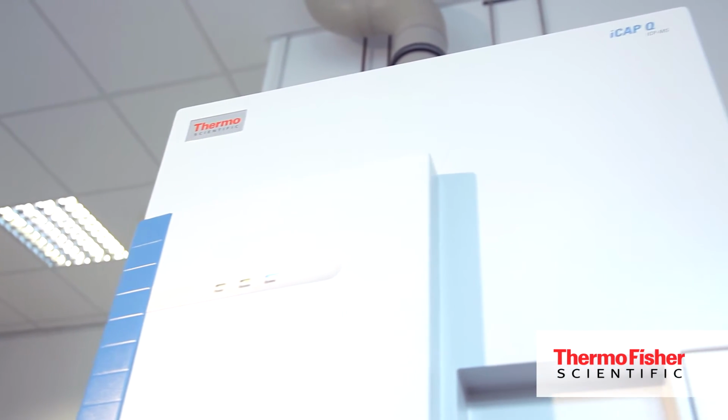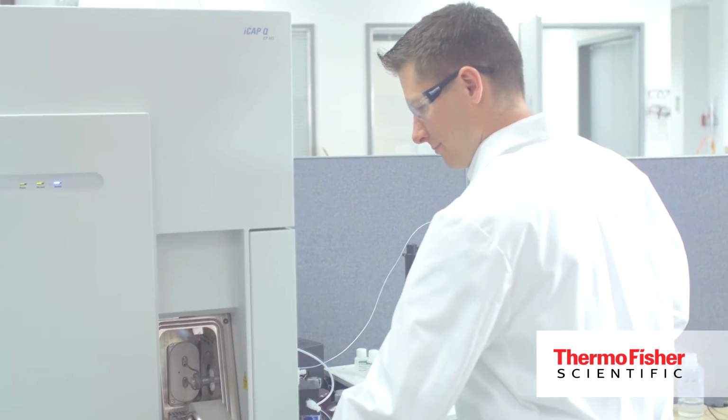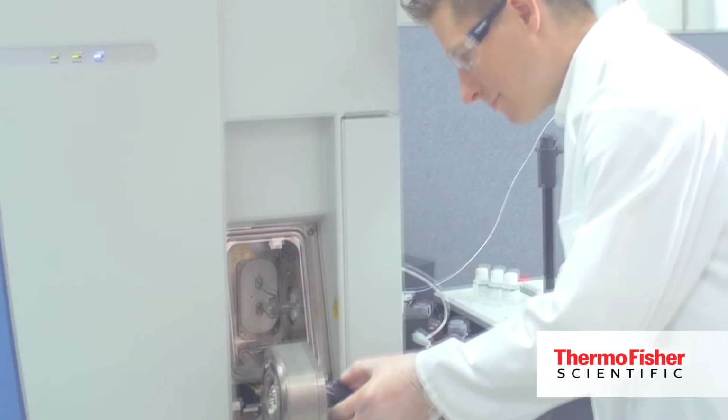The major market for the iCAP Q ICP-MS is the environmental market. In the environmental market in particular, the productivity is key. These customers want to analyze thousands of samples per week. What we've done is we've integrated quality assurance and quality control systems into the iCAP Q ICP-MS to enable them to do that in a more automated fashion. So the quality control is essentially doing the analysis job for them. It's picking up over-range samples, and we also have the integrated auto-dilution.